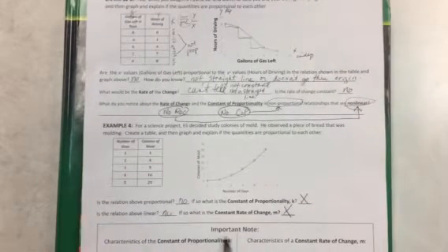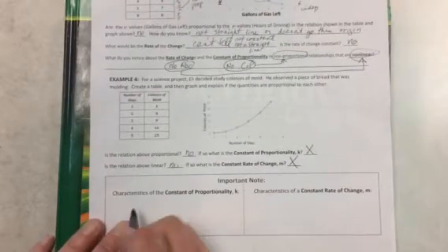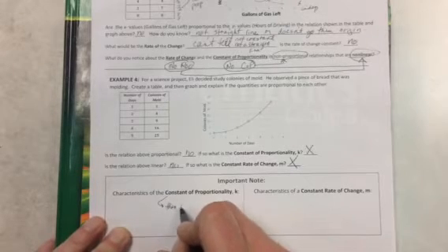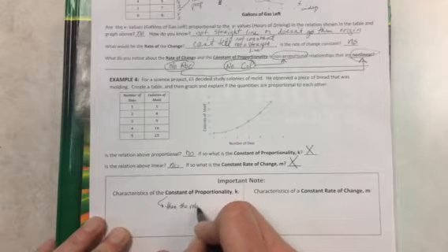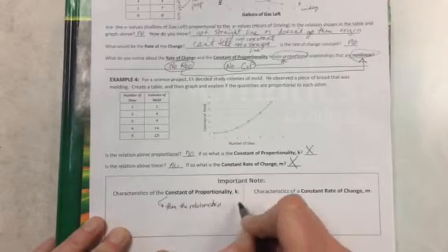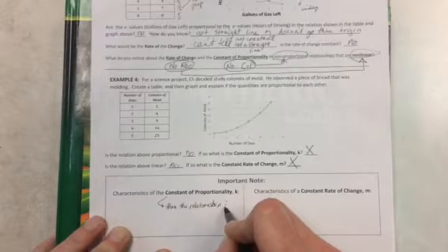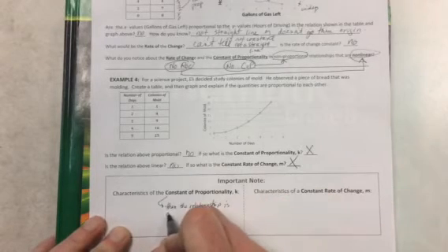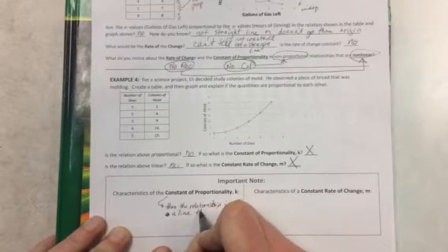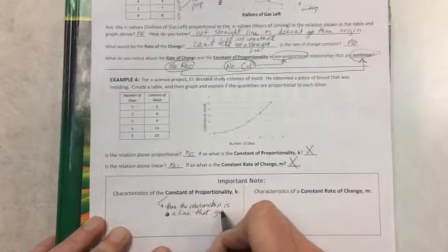Okay, so what's important to note, characteristics of the constant of proportionality: if you have a constant of proportionality k, then the relationship is a line that goes through the origin.